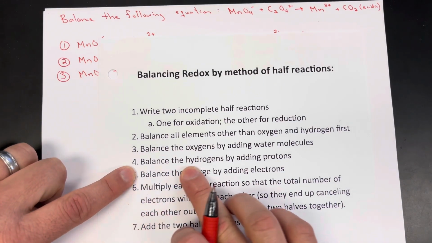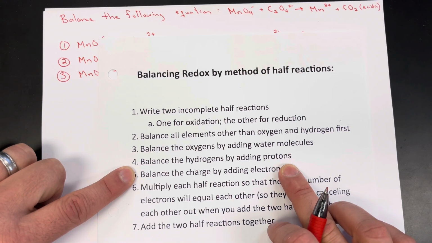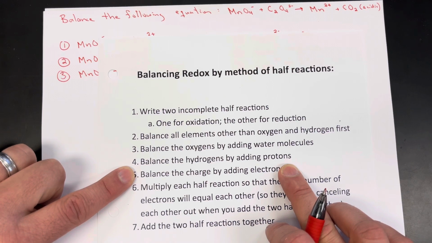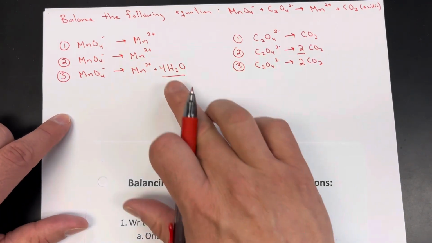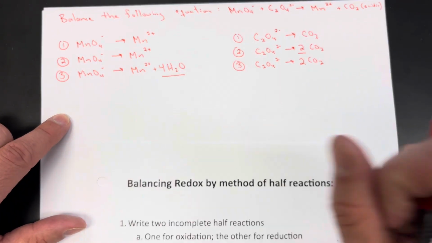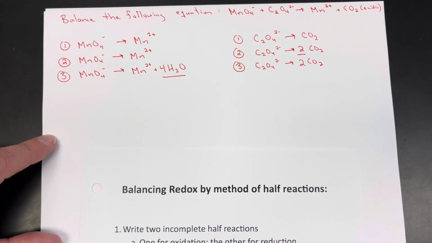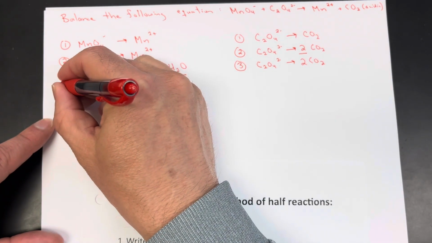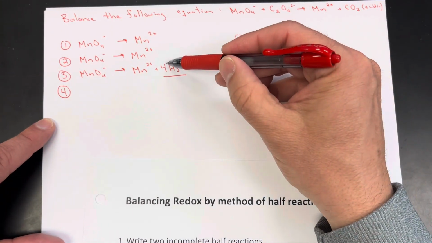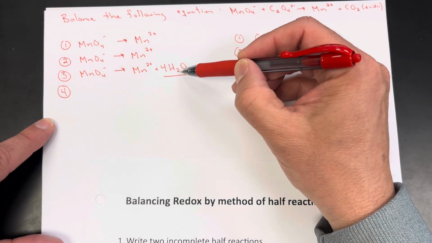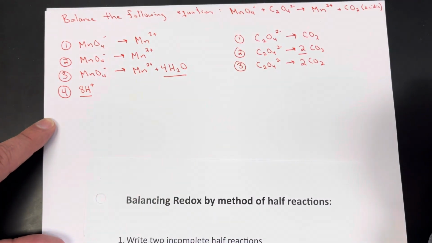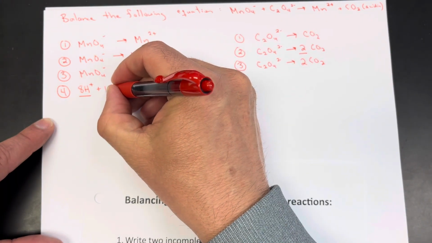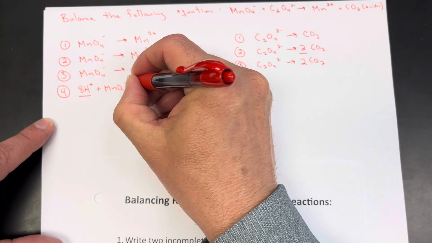Step 4 says balance out the hydrogens by adding protons. I want to remind you that protons are hydrogens with a positive 1 charge. The reason we have to do that is because we just added all these water molecules, and when we added water molecules, we got hydrogens in there. And now we need to balance out those hydrogens by adding protons. That's what it tells us to do in step 4. So I got 8 hydrogens on the right-hand side, so I'm going to have to add 8 protons on the left-hand side to balance out the hydrogens. So let's go ahead and finish everything here.